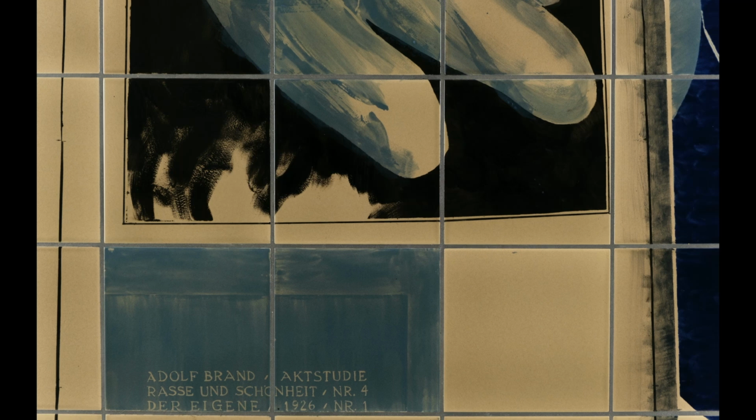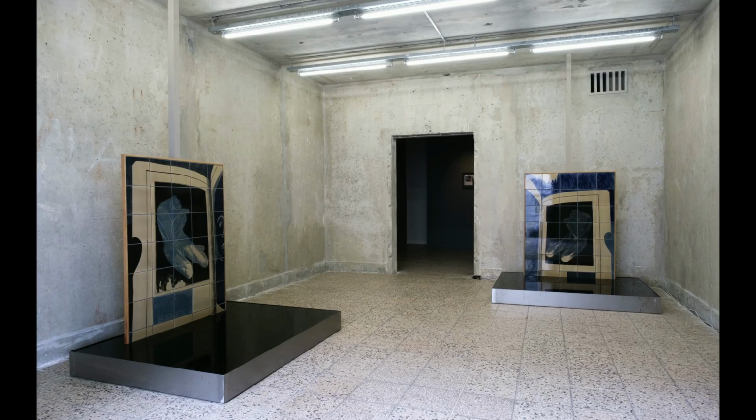I made these two paintings on tiles of me holding the image of the book in the archive and mirrored them, thinking of the possibility of ever separating ideas of race and beauty.